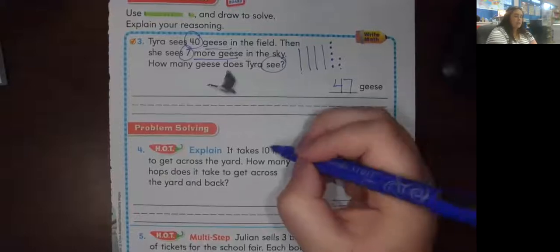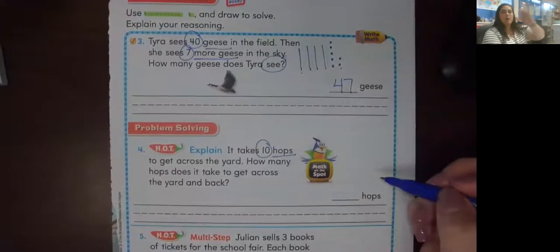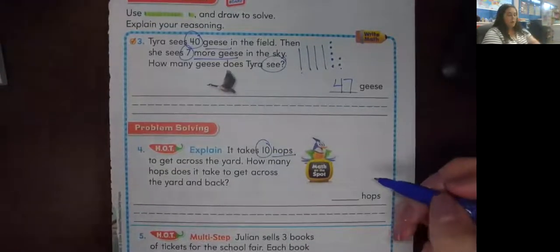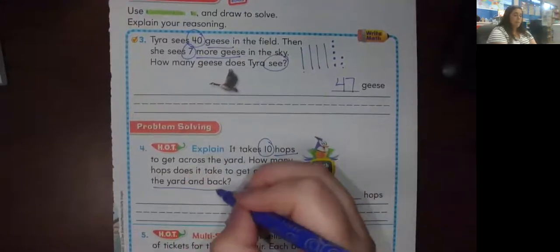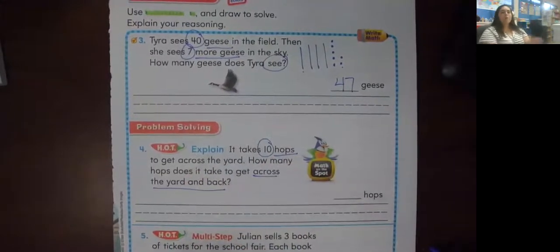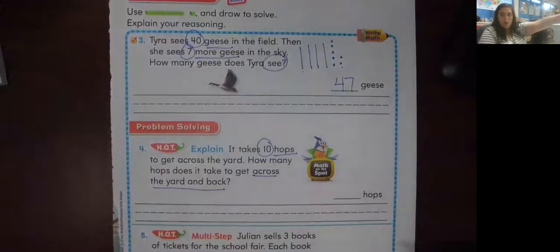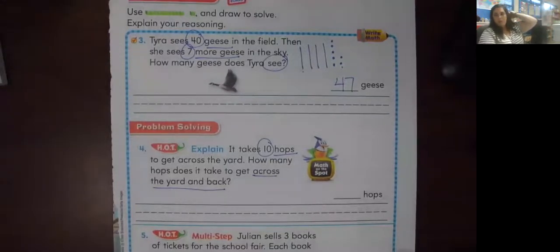It says it takes 10 hops to get across the yard. How many hops does it take to get across the yard and back? Okay, well, if it takes 10 to get across the yard, how many is it going to take to get back to where we started? It's going to take 10 more.